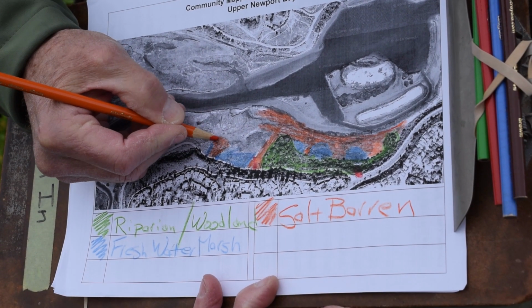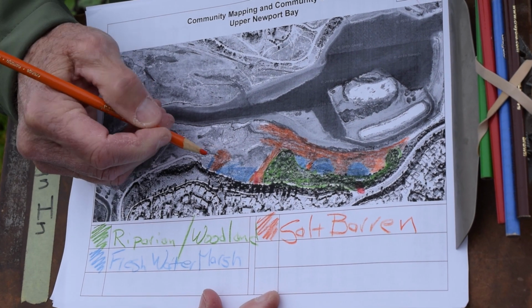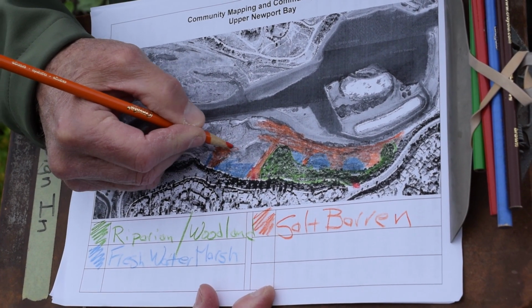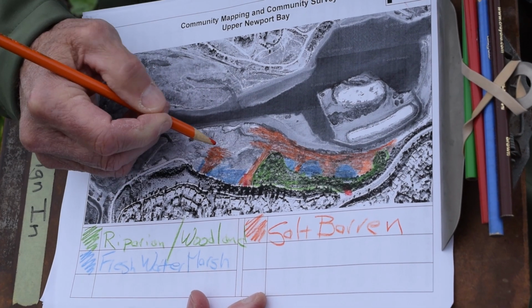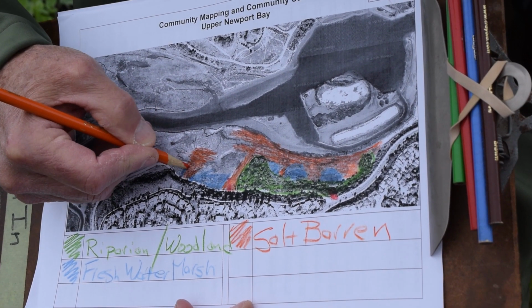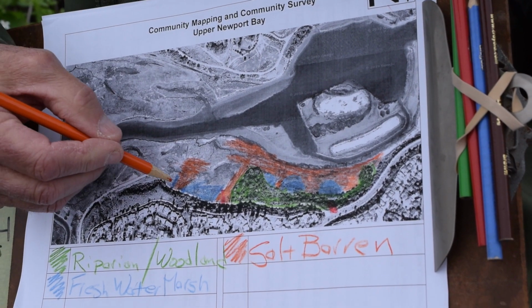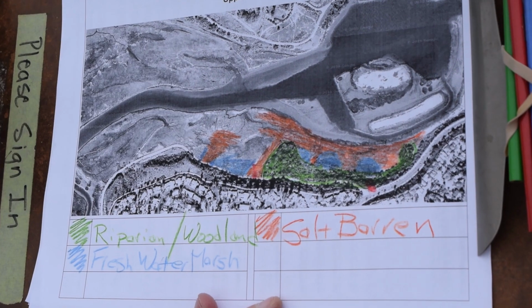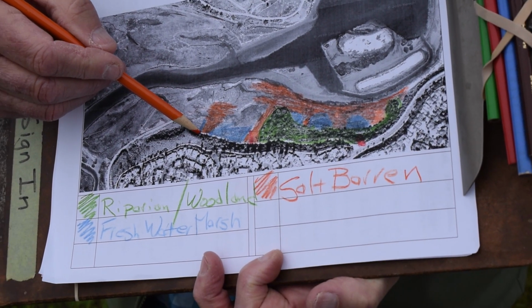So I'm going to just put that to show the salt barren, and I can see that all the way out to the channel, by the way. So I'm just going to color it out this far right now. And then we're going to continue.